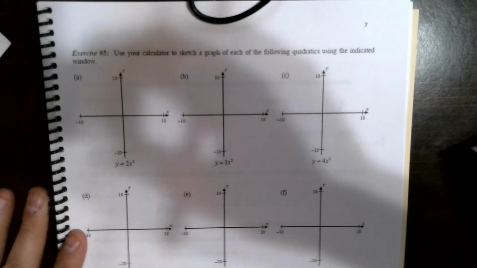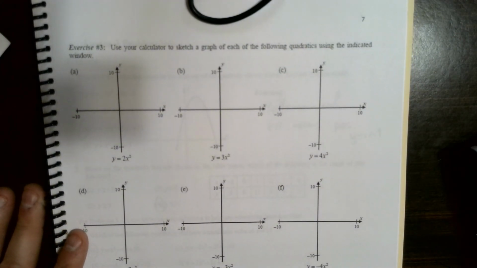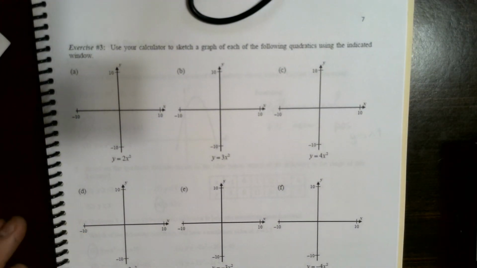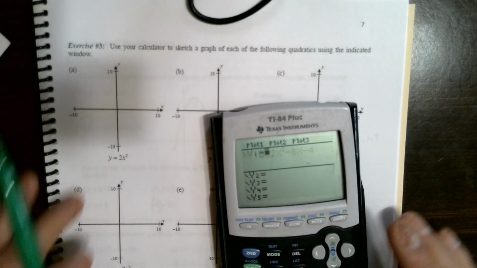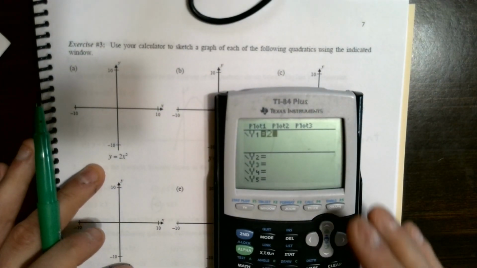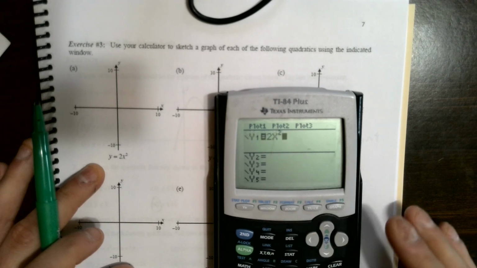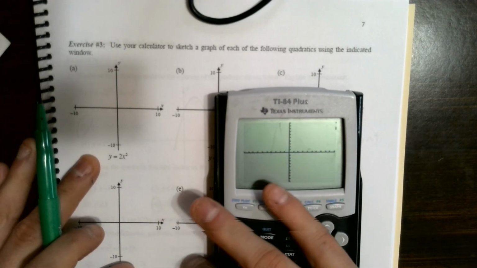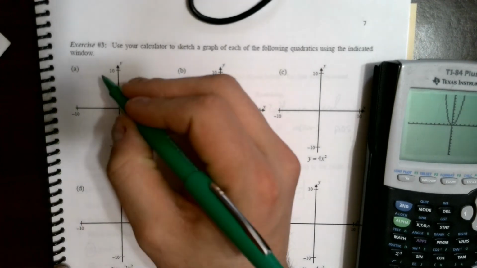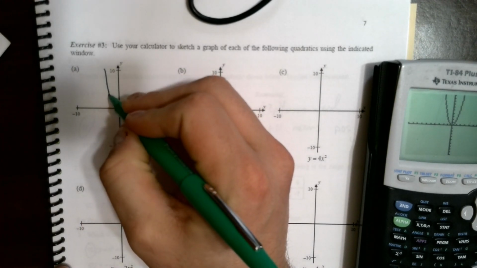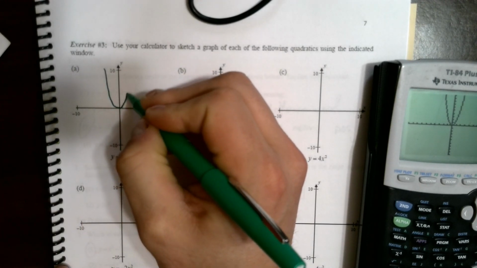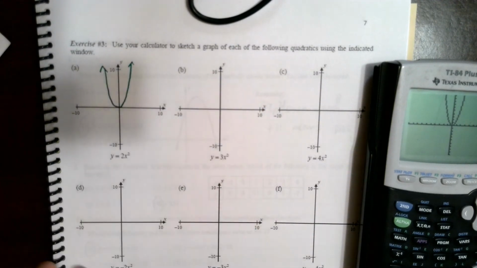All right. So exercise 3. Use your calculator to sketch a graph of each of the following quadratics using an indicated window. So we're at a standard window. So clear out. We're going to go y equals 2x squared. And look at the graph. And if you notice, a parabola that looks like so.